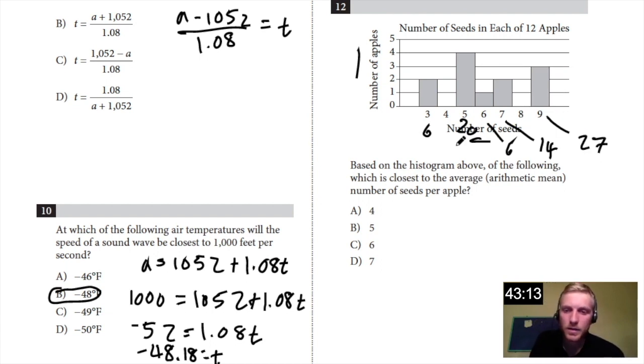All right, so I'm going to add these up. 6 plus 20 is 26. 26 plus 6 is 32. 32 plus 14 is 46. And 46 plus 27, we can say 40 plus 20 plus 13, so 60, 73. Okay, so 73. And we need to divide now by the number of apples. So we had 2 plus 4 is 6, plus 1 is 7, plus 2 is 9, and plus 3 is 12. So we have 73 over 12.